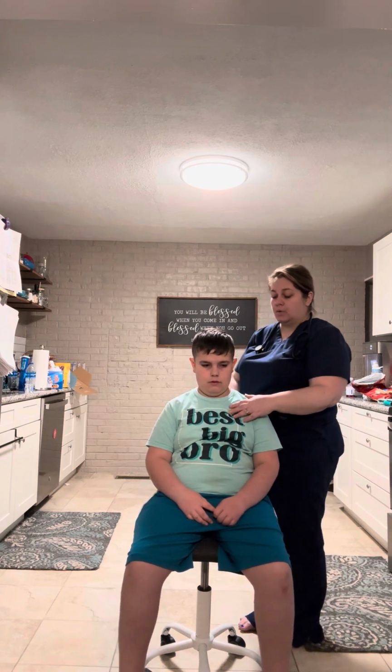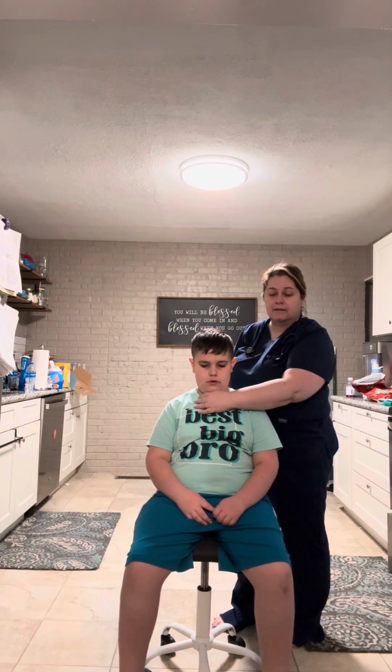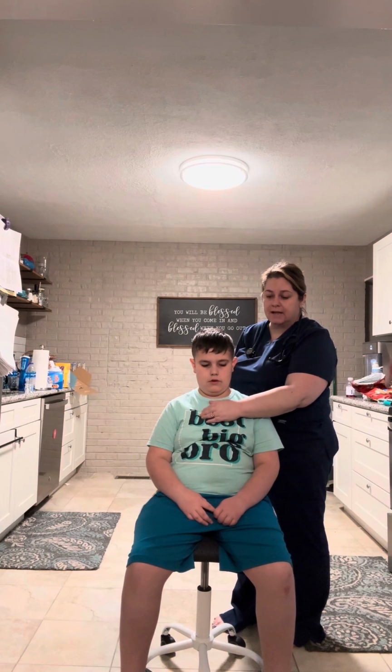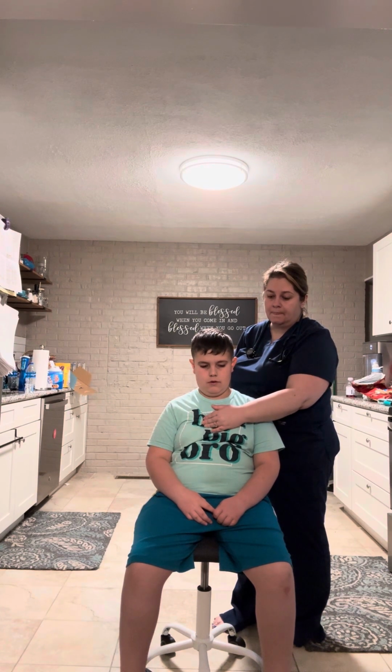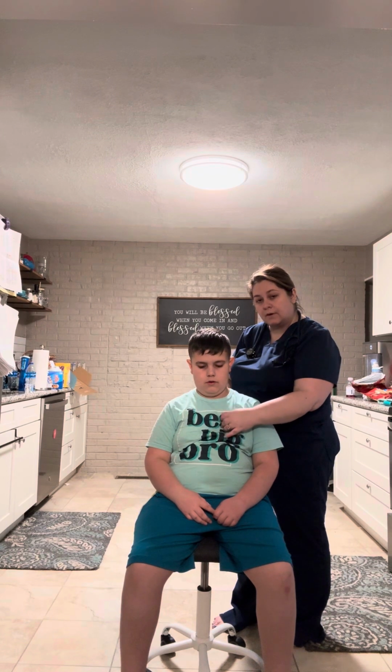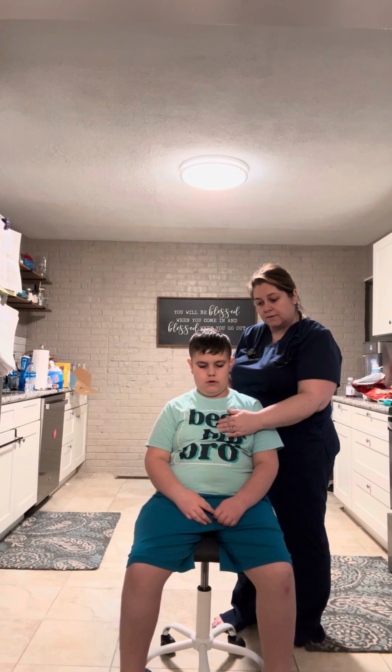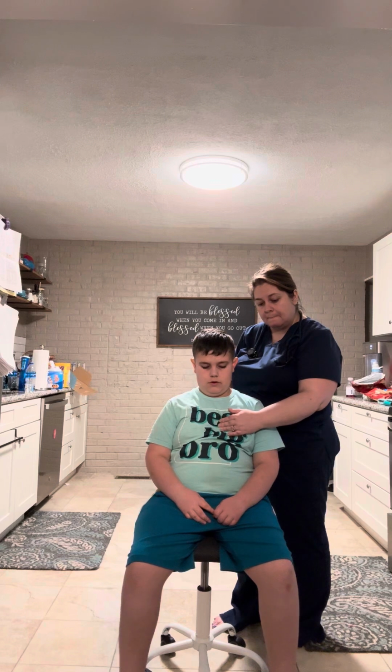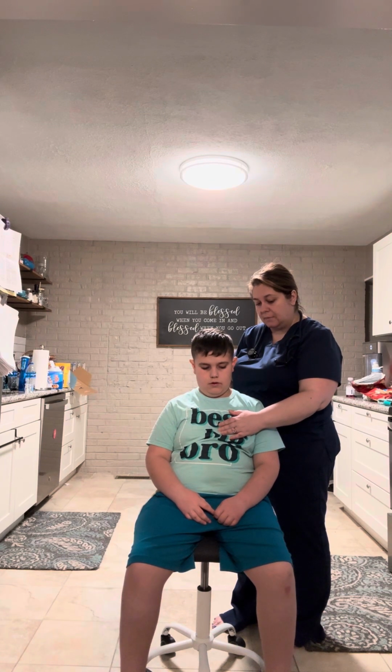Next, we're going to go over to the right 2nd intercostal space to feel for the aortic impulse, and I can feel that, and the aortic arch. I'm also going to come back to the 3rd through the 5th intercostal space to check for systolic impulse, and I can feel that as well.